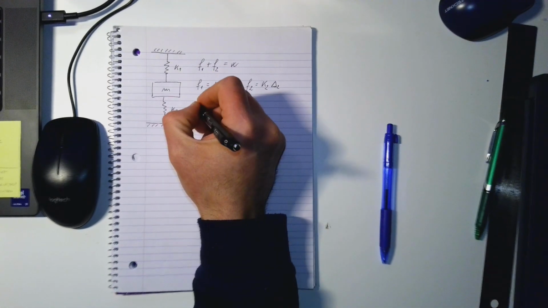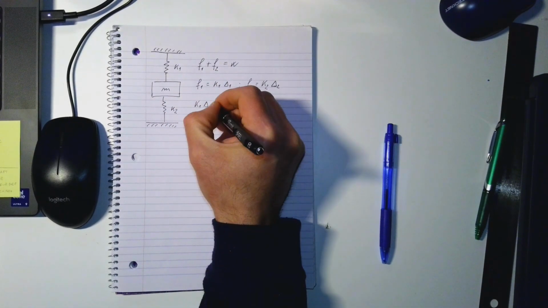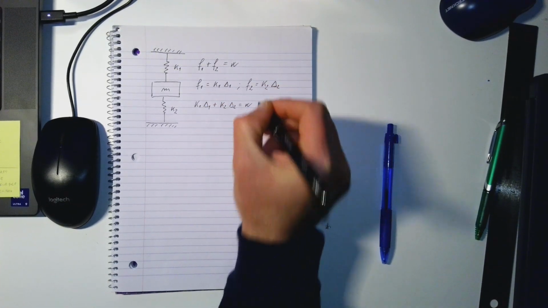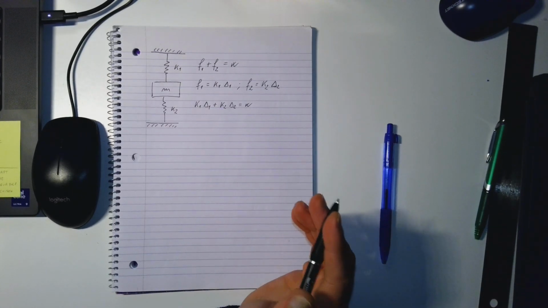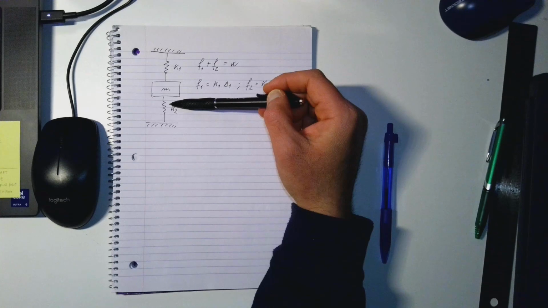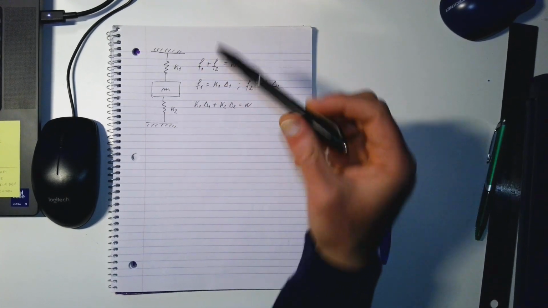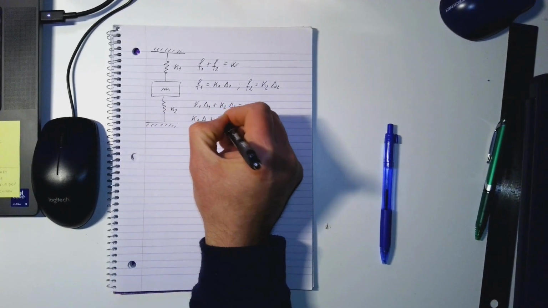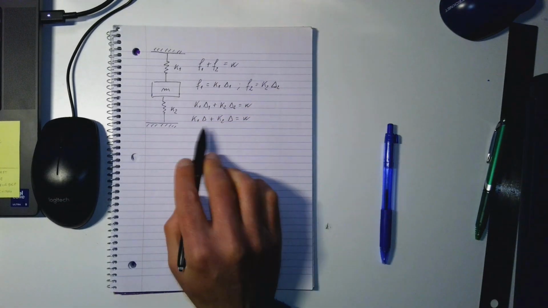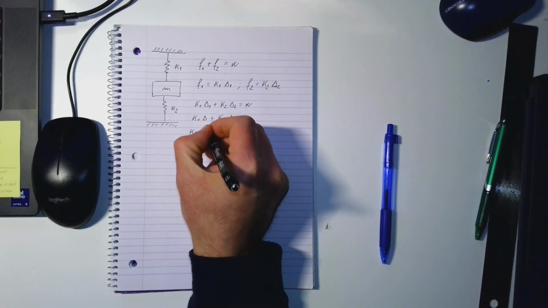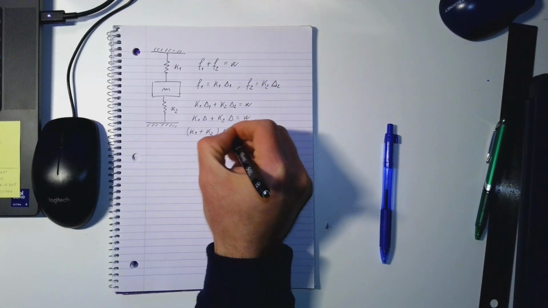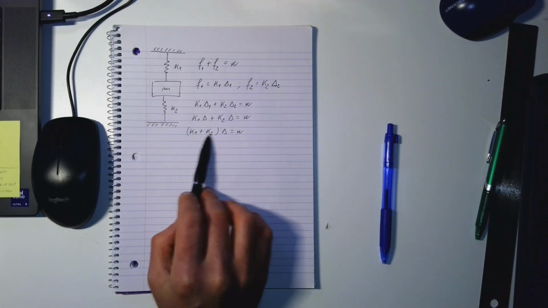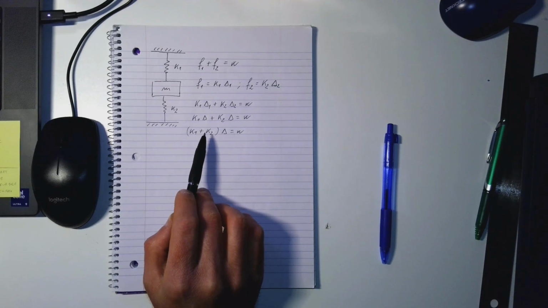What we obtain is K1 delta 1 plus K2 delta 2 equal to W. By definition, we said that the displacement must be the same for the two springs, so we can drop the subscript, so we have K1 delta plus K2 delta is equal to W. So we have (K1 plus K2) delta equal to W. Which means that we already found the expression of the equivalent stiffness.